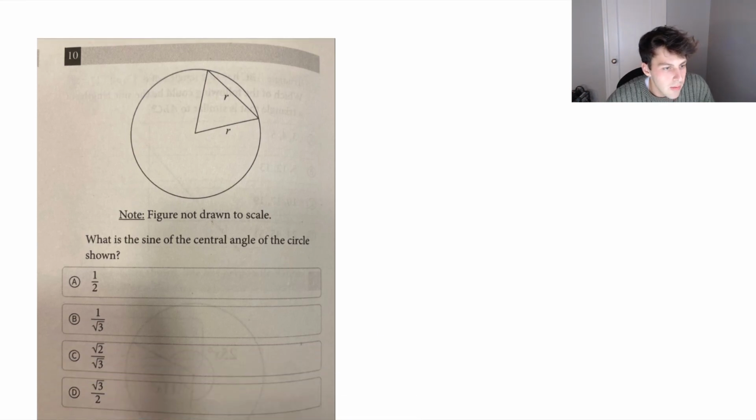So we have a circle that has a triangle inscribed inside, and we can see that it's got 2 of the side lengths labeled as r for the radius, and it's asking us what is the sine of the central angle of the circle shown. So the central angle of the circle shown, we can see that these points are coming to the contact with the edges of the circle. So this central angle here is this value theta that we're looking for.